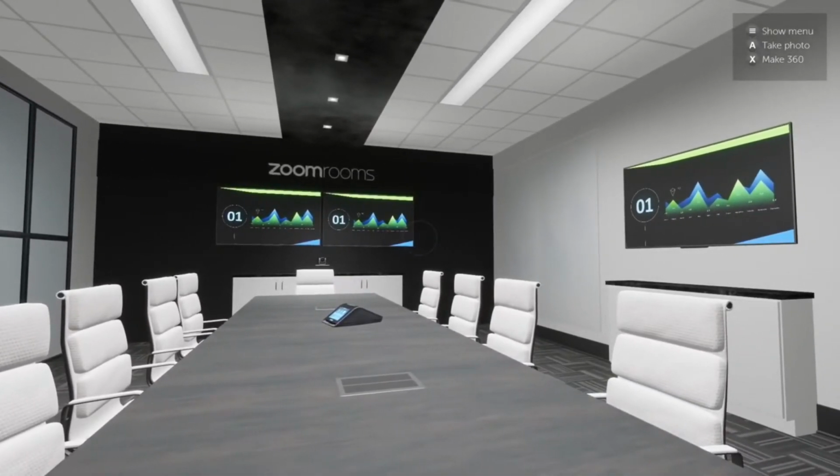So once you're happy with the view, you can then go in here, and if you're using the controller, you'll see in the top right corner it says press the A button to take a photo. You can also press Enter on your keyboard, which I'm going to do right now. And that actually takes a quick snapshot of what you're looking at, and you'll see in the bottom left corner of the screen there's a little thumbnail of it.